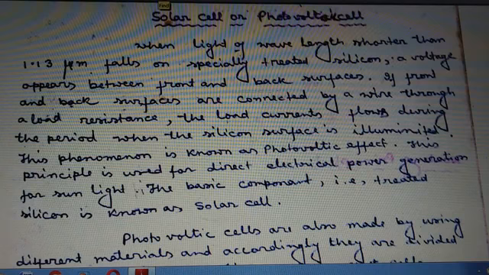Now, the history of the photovoltaic cell. The first conventional photovoltaic cells were produced in the late 1950s, and throughout the 1960s were principally used to provide electrical power for earth satellites.